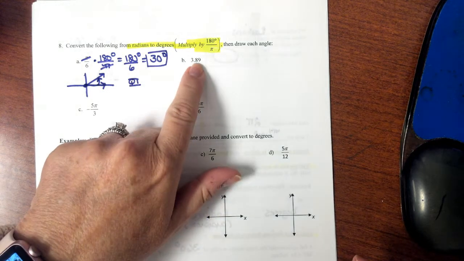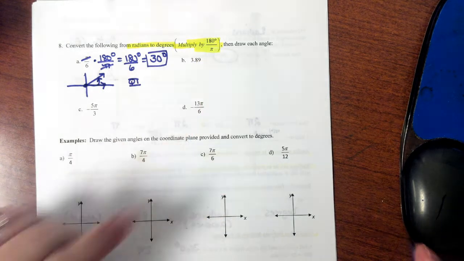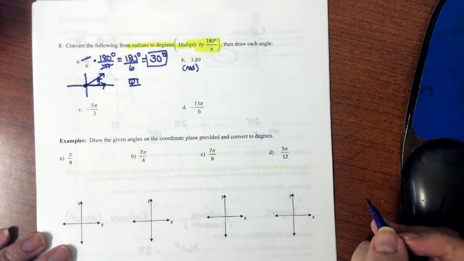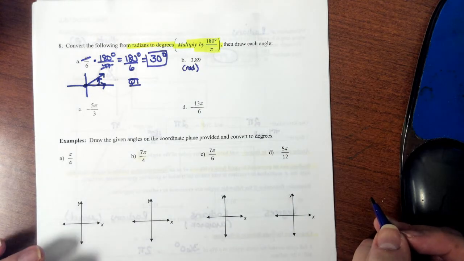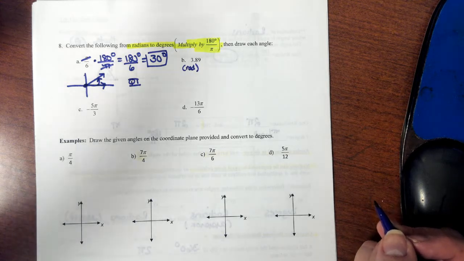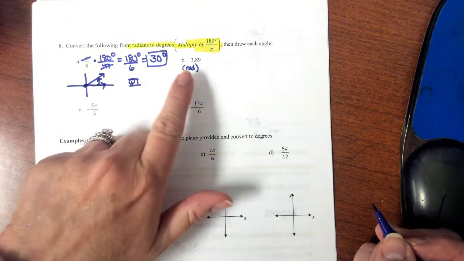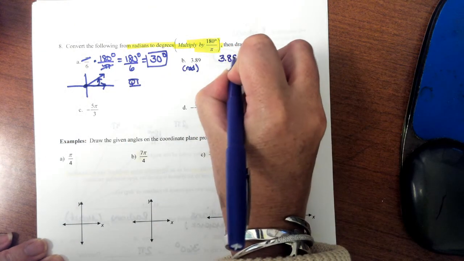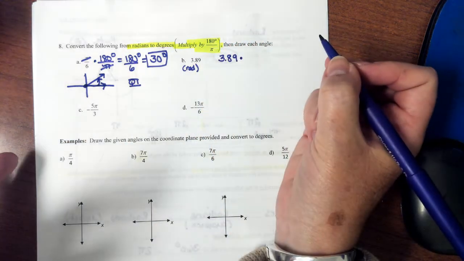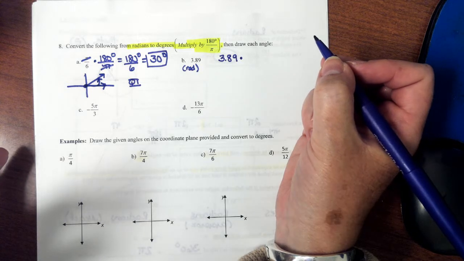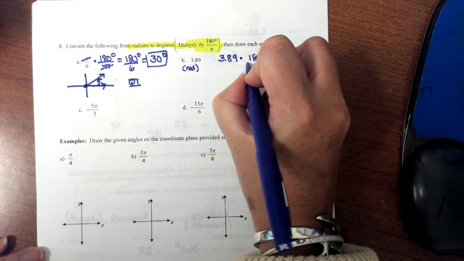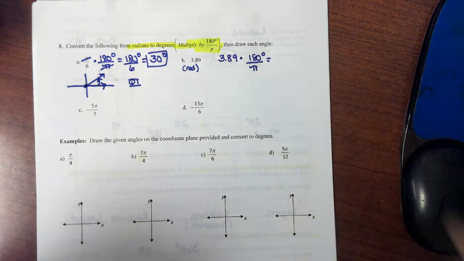Now 3.89, be careful, you're not seeing the degree symbol, so remember this is a radian measure. Well, the pi symbol, you ask, where is that pi symbol? Remember, radians can be measured in exact or approximation. Since there is no pi symbol here, we know it is measured in approximate radians. But the conversion formula is still the same, it's just you'd be using your calculators. So I'm going to take 3.89 and multiply it by 180 degrees over pi.